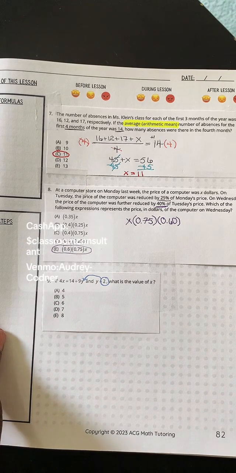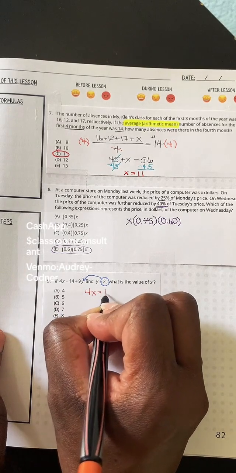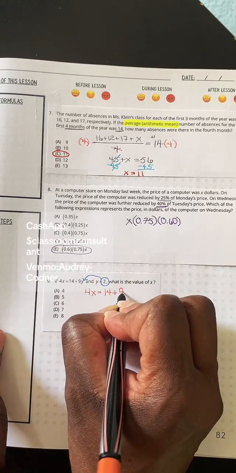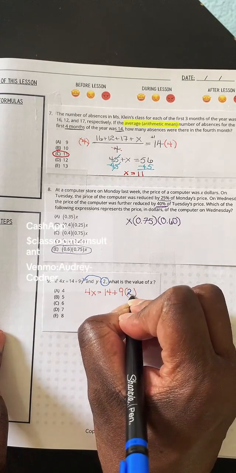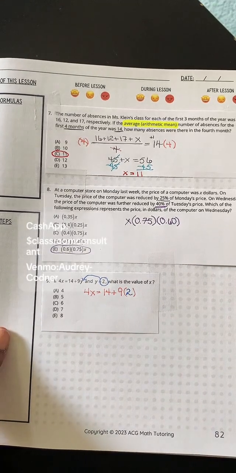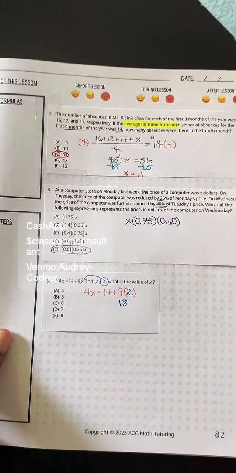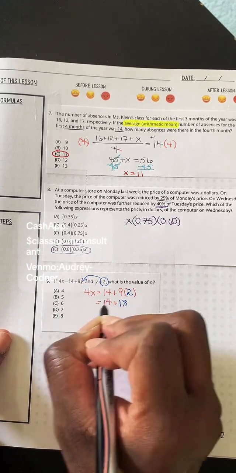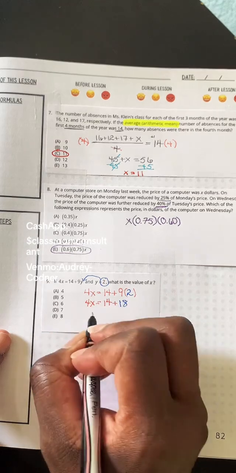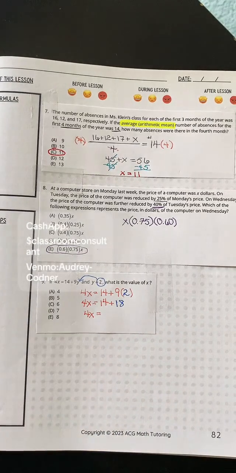All right, let's see. So if I go with 4x is equal to 14 plus 9 times 2. Okay. 9 times 2, that will give me my 18. Then we bring everything down. What's 14 plus 18?